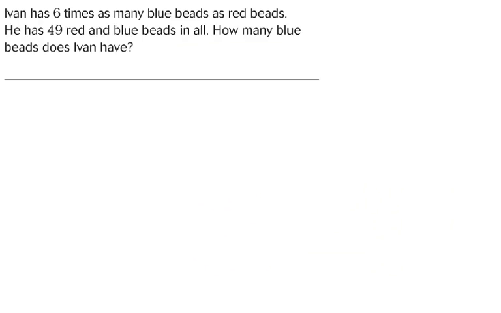Next problem. Ivan has 6 times as many blue beads as red beads. He has 49 red and blue beads in all. How many blue beads does he have?